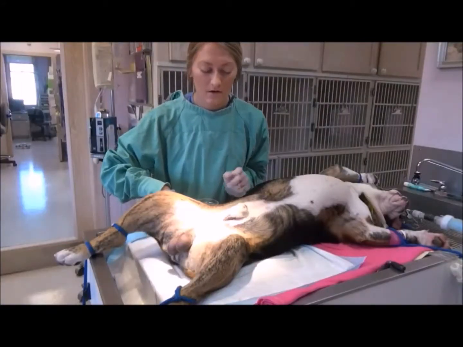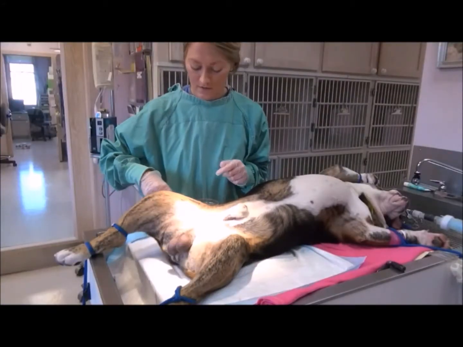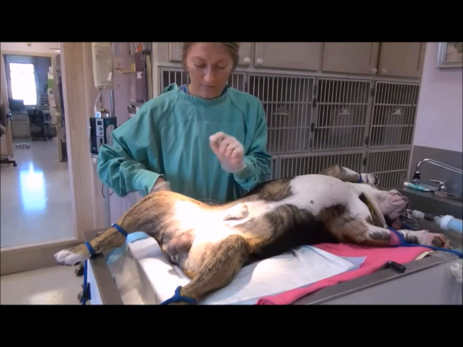Now that we've clipped the hair for our canine patient, I'm good to run the non-sterile prep of the area.